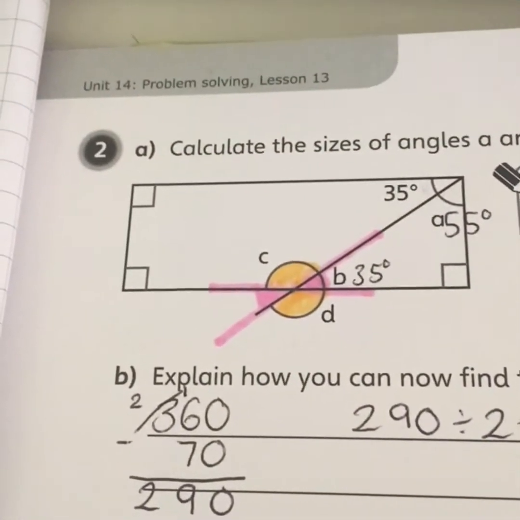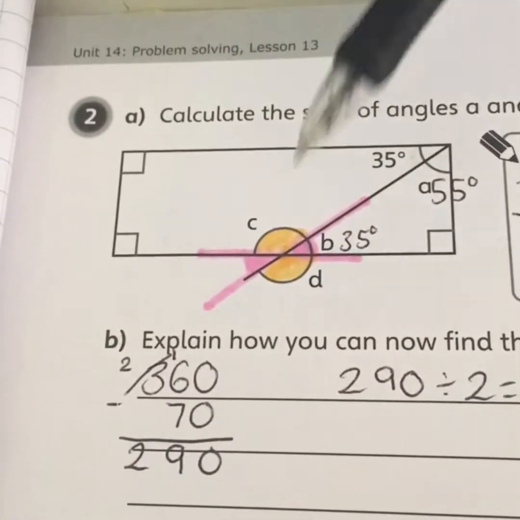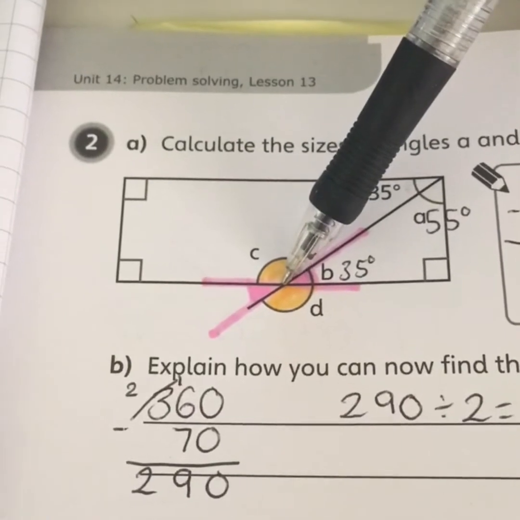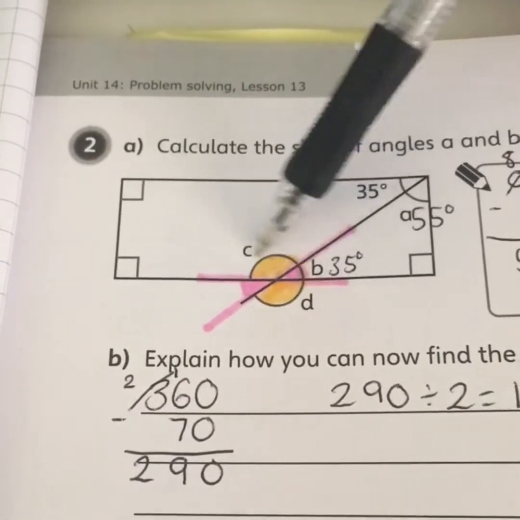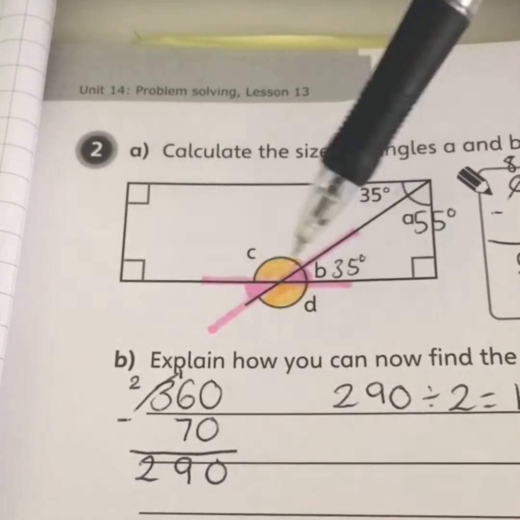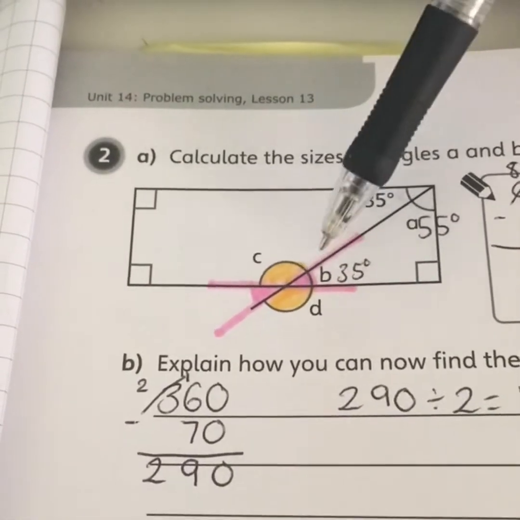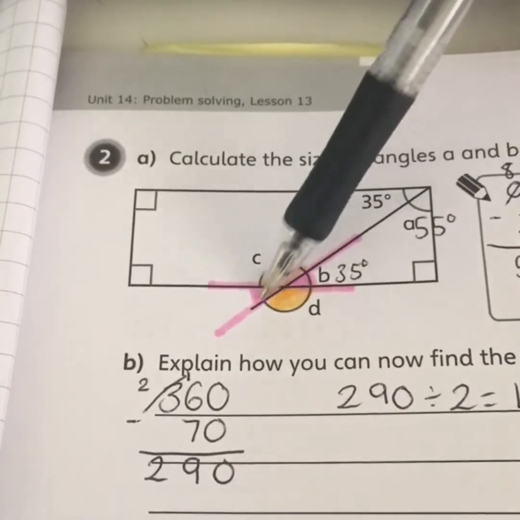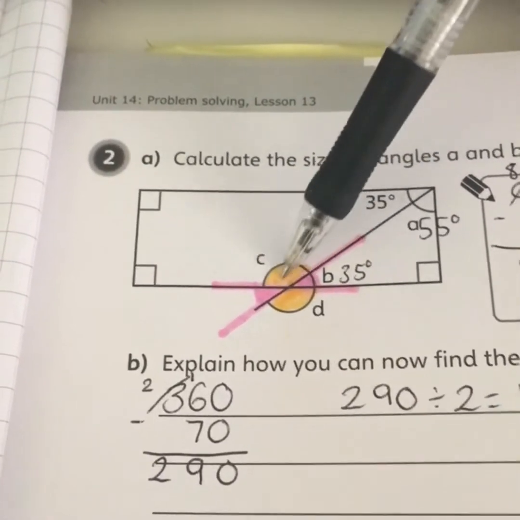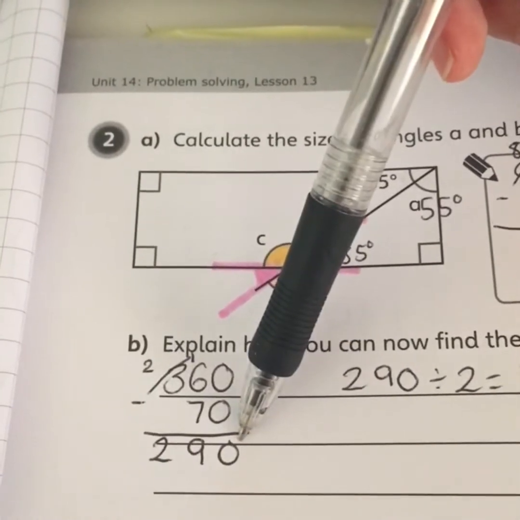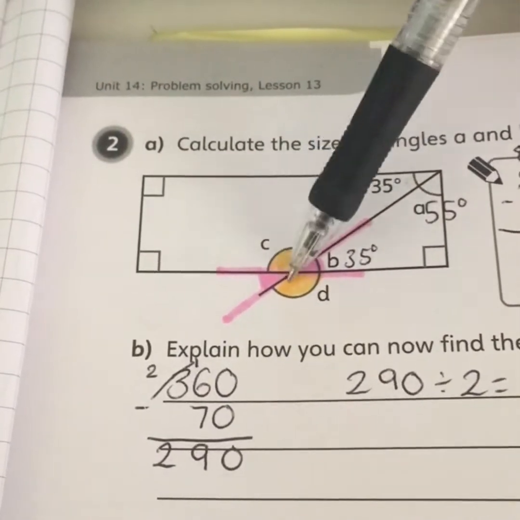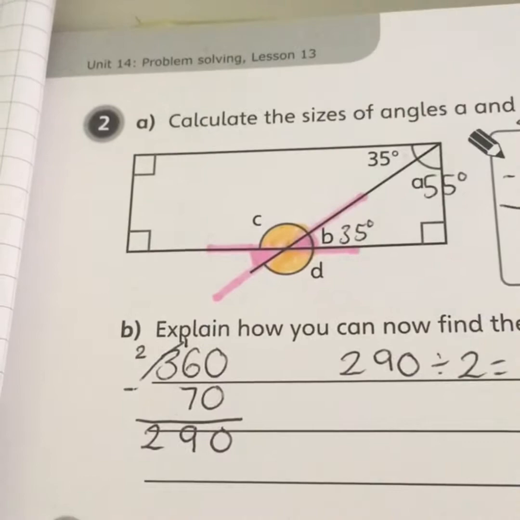Or you could have done it the way I did it, which was I knew that this was around a point, and I knew that the whole thing then was 360 degrees, and I took away 35 degrees and 35 degrees because these are opposite angles, because they're on straight lines. I've done it in pink so you can see they are opposite angles, so they are equal. So 360 take away 70, which was 290. I know that these are the same, so I divided by 2, which was 145 degrees.